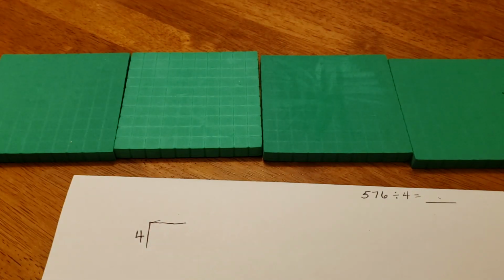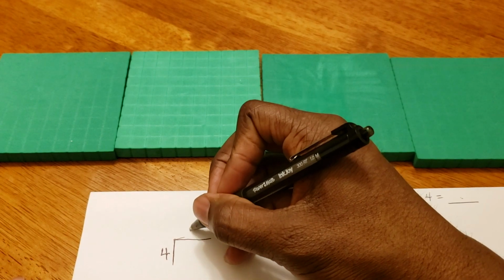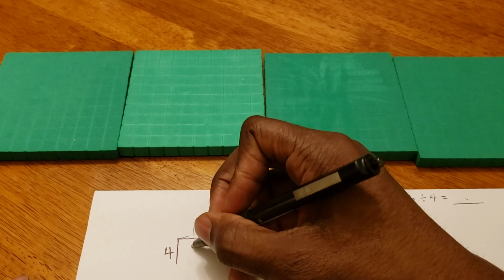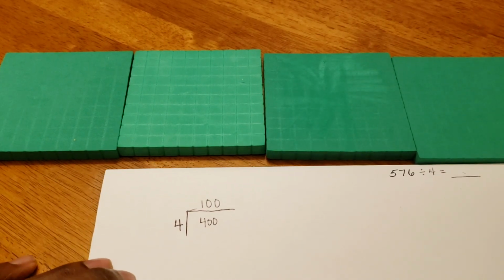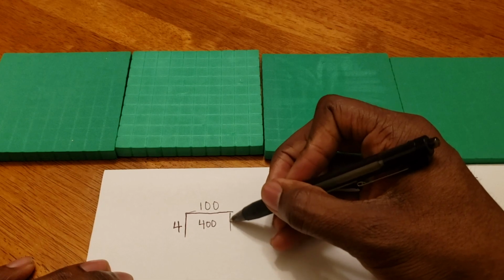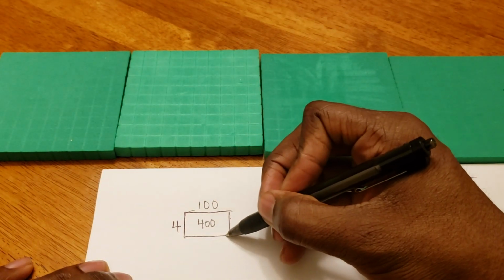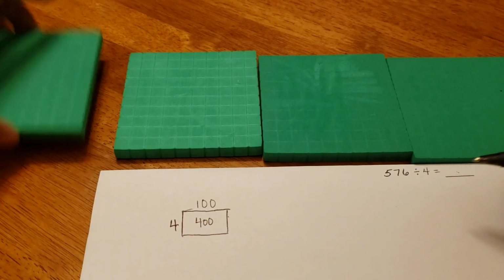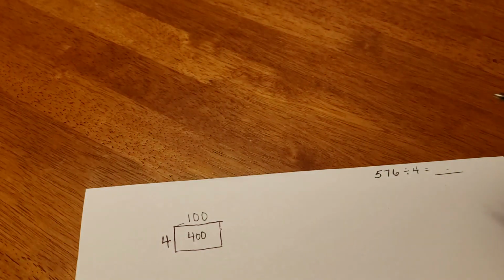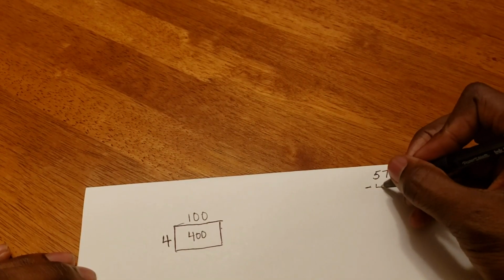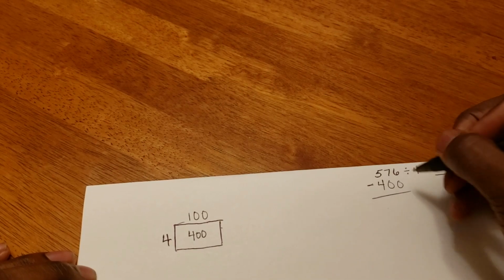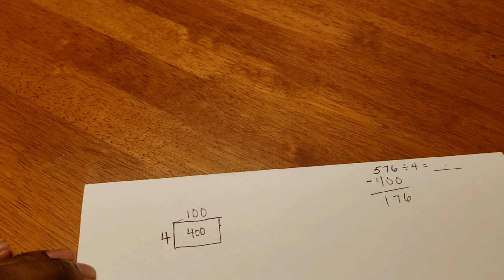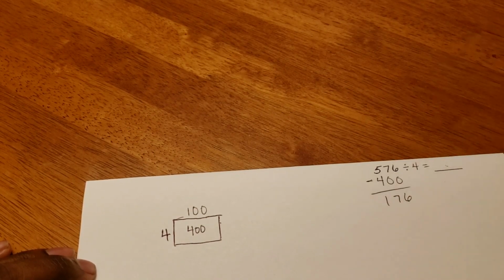4 times 100. So let's go ahead and multiply 4 times 100, and we know that equals 400. So this section right here in my area model is equal to 400 square units. We're trying to get to 576 square units, so we've got to keep going to see how much is missing. We've already used up 400 square units of space. So if we take that away from 576, we still have 176 square units to account for.